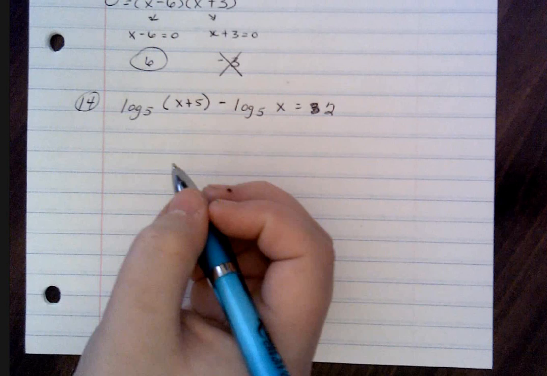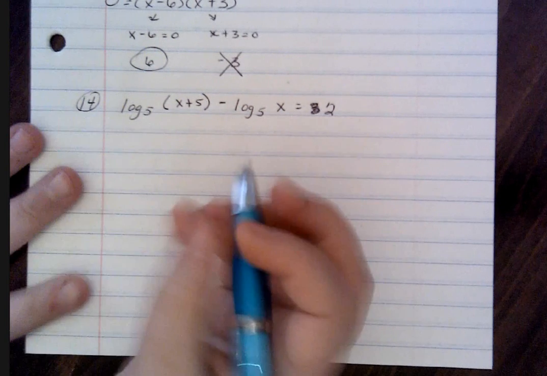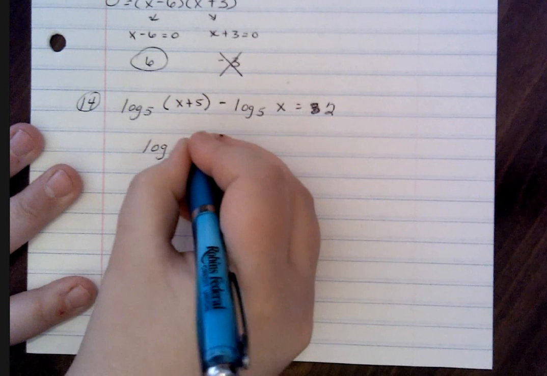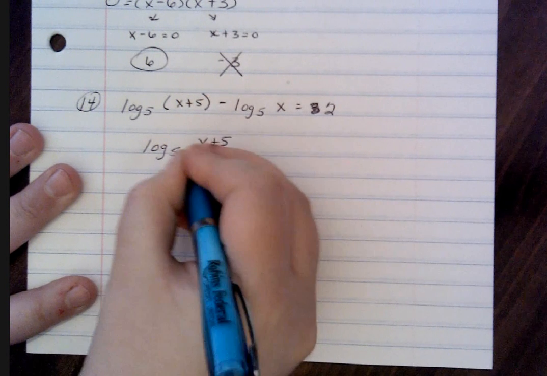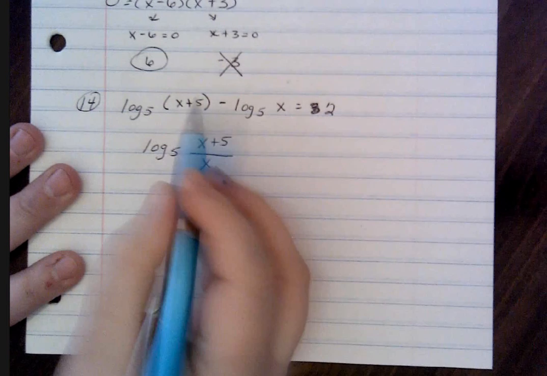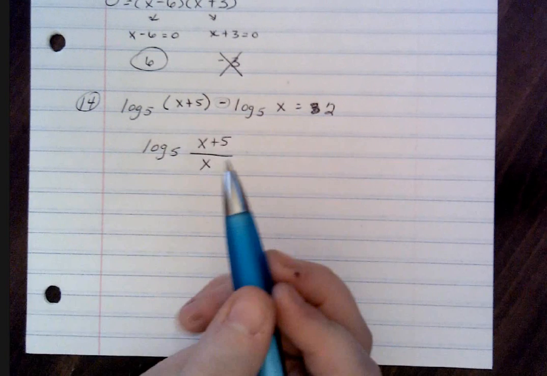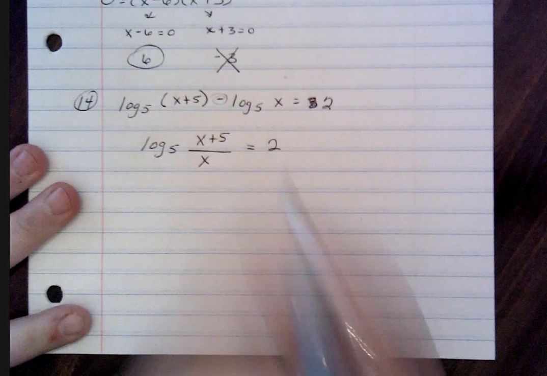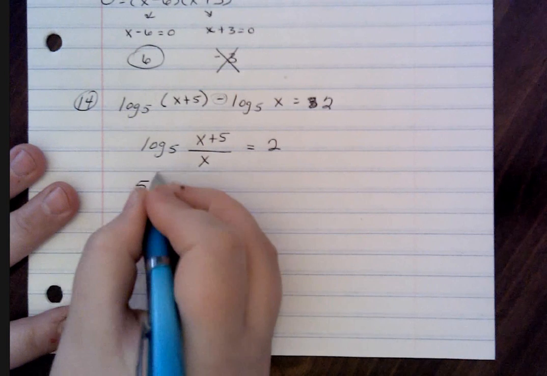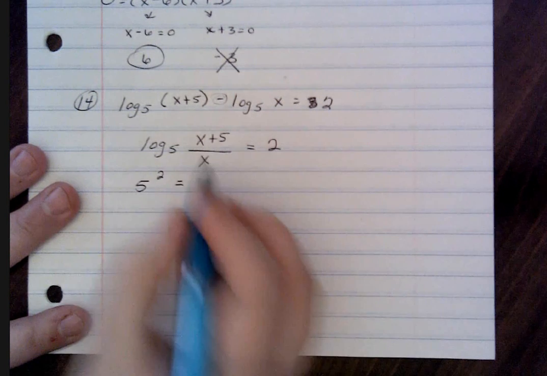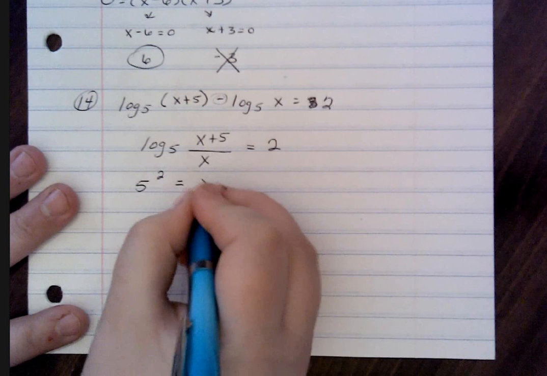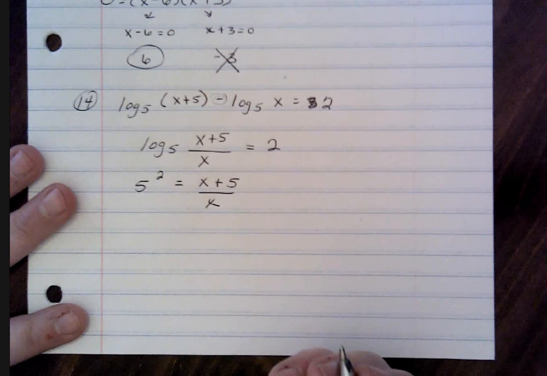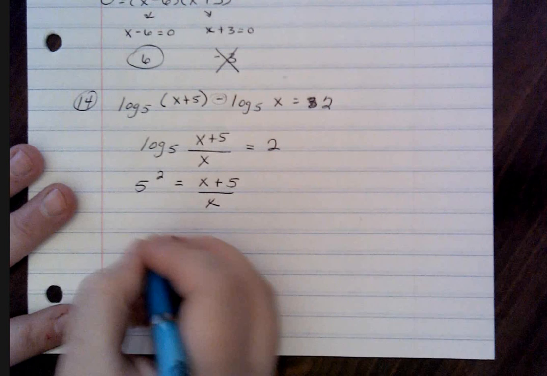Okay, so I'm going to write it as a single logarithm first. So log base 5 of (x plus 5) divided by x. Remember, when you see subtraction here, that means that you're going to be dividing them, equals 2. So you have your 5 as your base, 2 as your exponent, and then you set this equal to your 5 squared. So 5 squared is 25.